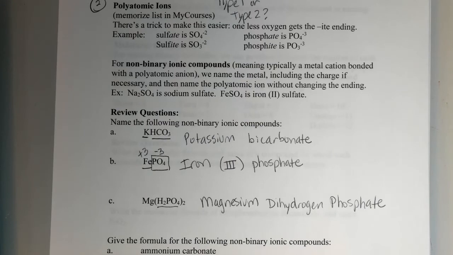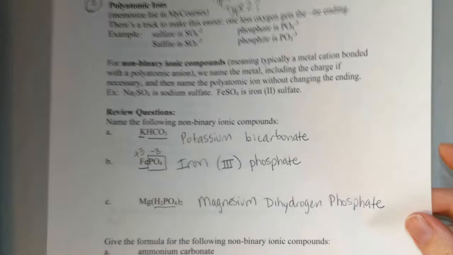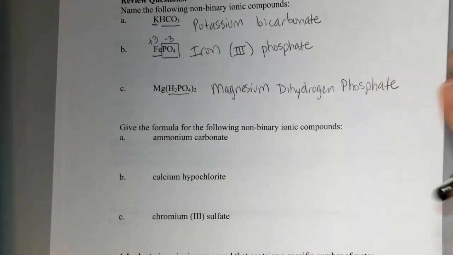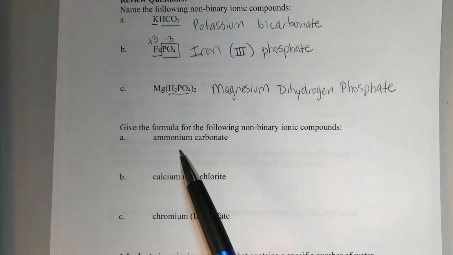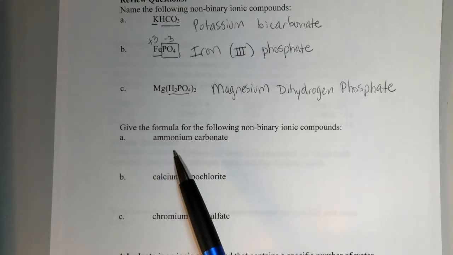Now, if we go in the opposite direction, if I give you the name and we want the formula, the first one here is ammonium carbonate. And this is the only exception that we have for an ionic compound starting with a nonmetal.